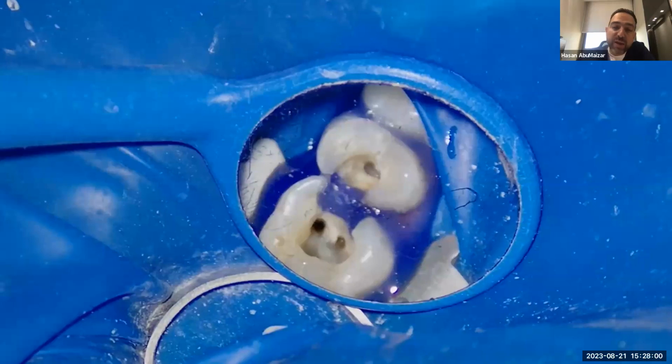So usually the obturation would be the easier part, because with the gutta percha we usually obturate the straight canal, and then we go for the other canal and obturate it just until the confluence.